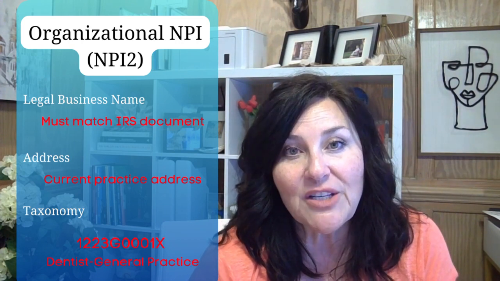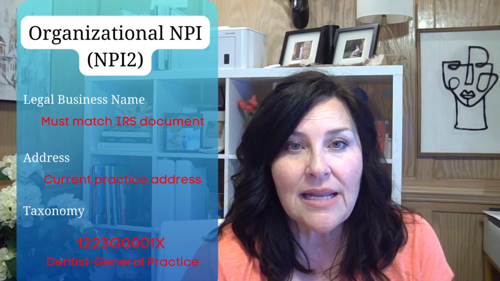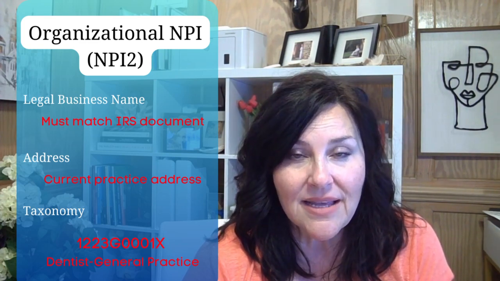And then lastly, we check your taxonomy codes. Now for the organizational NPI number, you can have a couple different taxonomy codes. One, you can have clinic, multi-specialty group, single specialty group. The most common one is the general practice taxonomy code. And that code is 1223G0001X.